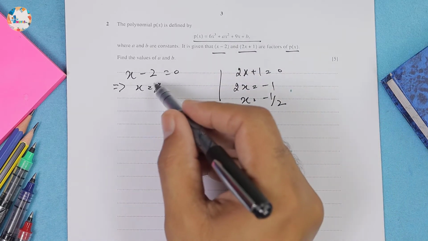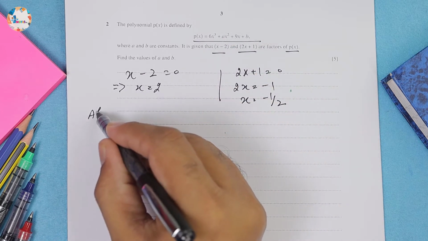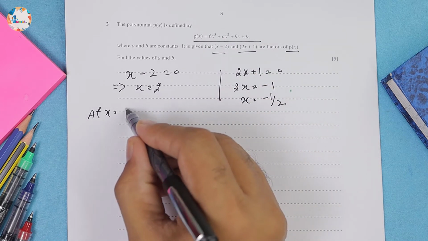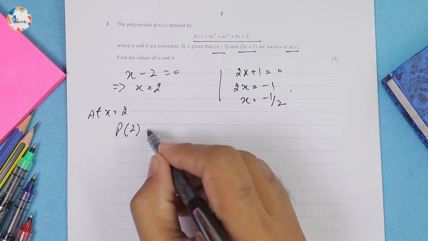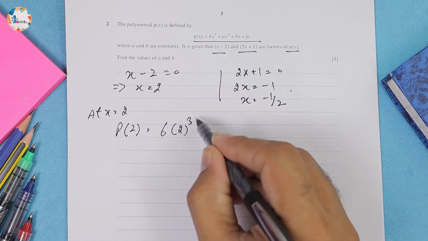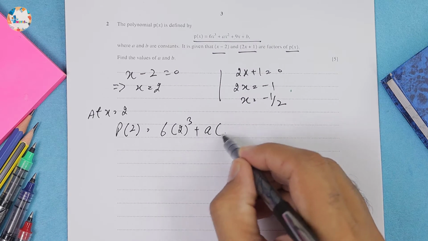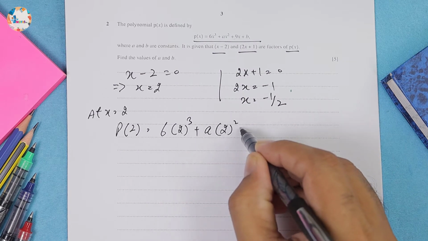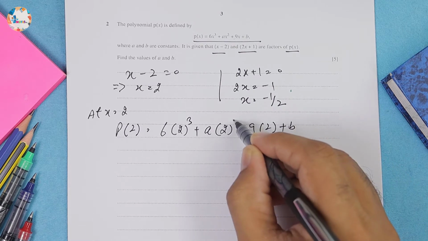Now we can replace this in this polynomial. So at x is equal to 2, we can find p of 2. P of 2 will be equal to 6 into 2 raised to power 3 plus, in this equation we are putting, a into 2 squared plus 9 into 2 plus b.